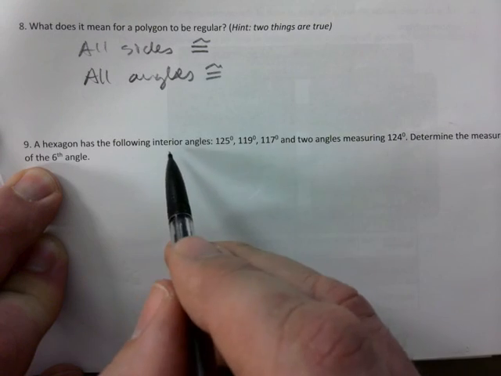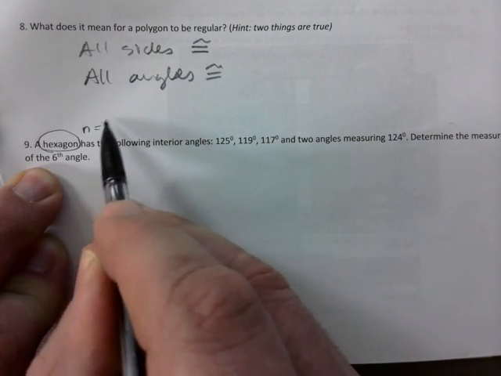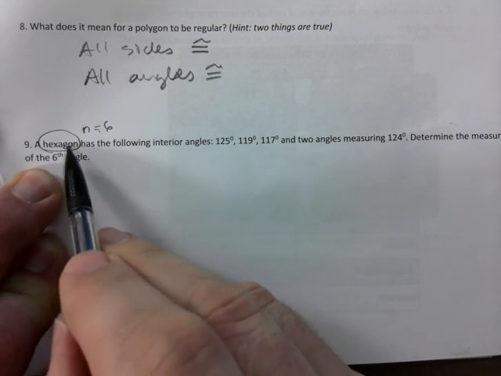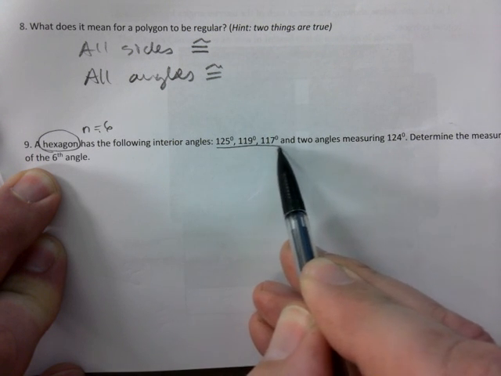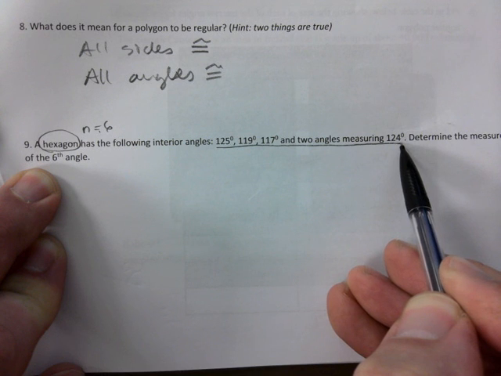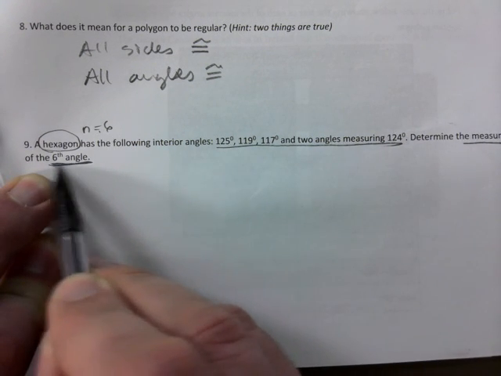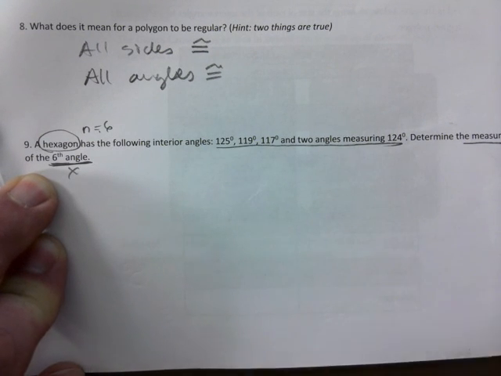Nine, a hexagon has the following. Focus on that. A hexagon, right away you should know how many sides this thing has. How many sides? A hexagon has five interior angles, with two of them measuring 124. Determine the measure of the sixth angle. That's our unknown angle.